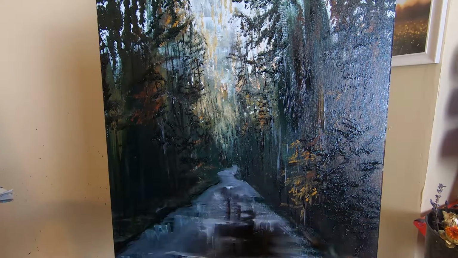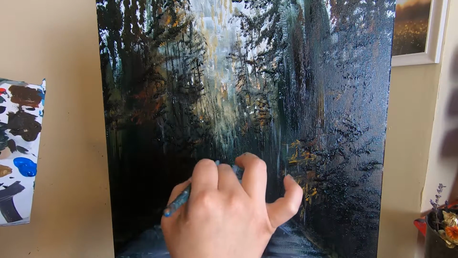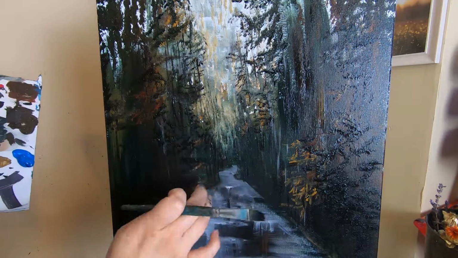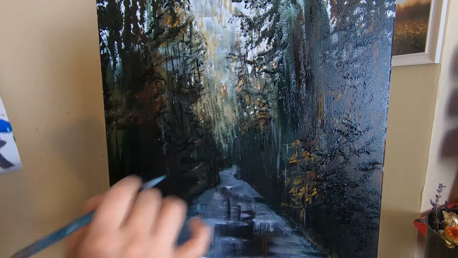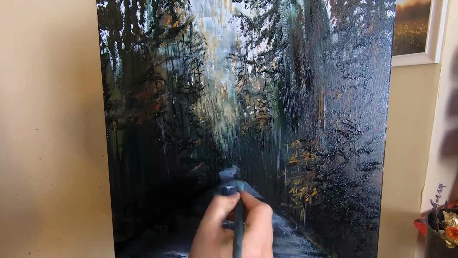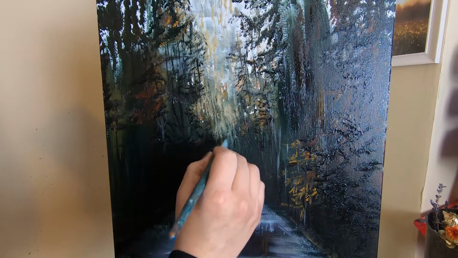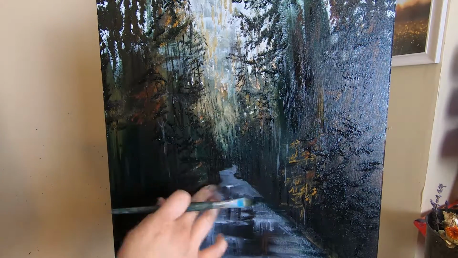So I'm going to be using primarily yellow ochre for most of the leaves, but I will be kind of mixing that up into some raw umber and the burnt sienna, and I'll even be putting in black for some shadow areas.